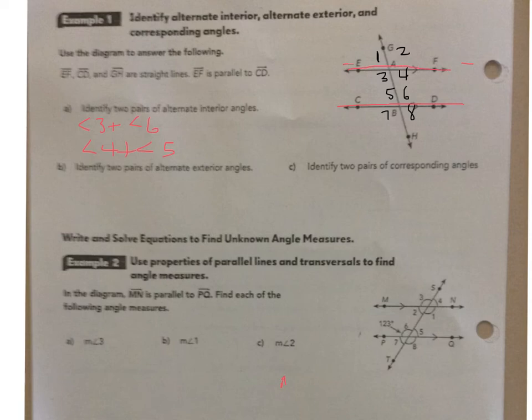All right, now they want alternate exterior. Okay, so alternate exterior means they're not on the inside, they're on the outside. So we have 1 and 2, and we have 7 and 8. And if they're alternate, they're on opposite sides. So therefore, angle 1 is alternate exterior to angle 8. 1 is on the left, 8 is on the right. And then angle 2 and angle 7. 2 is on the right, 7 is on the left, and they are on the outsides of the parallel lines.